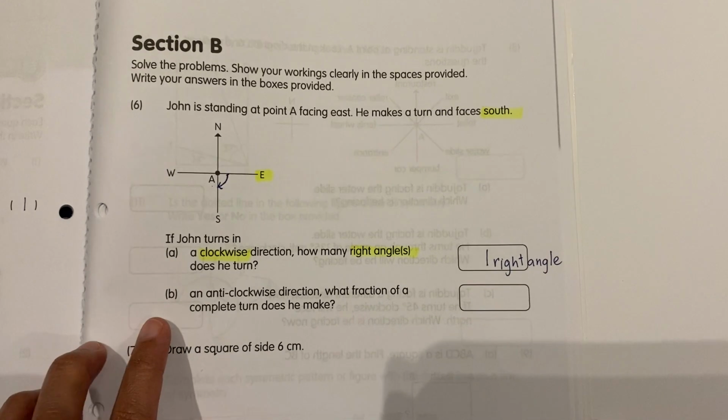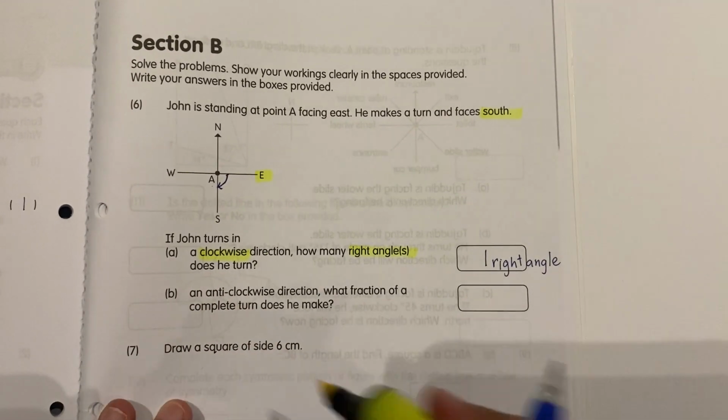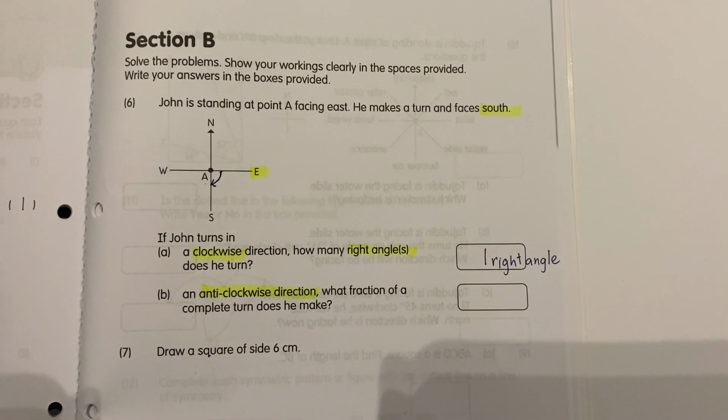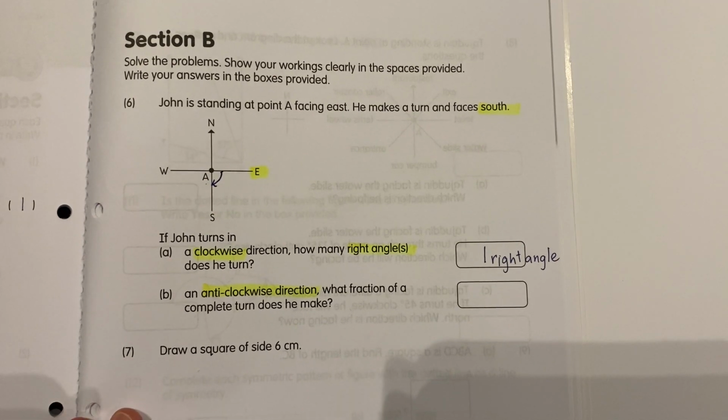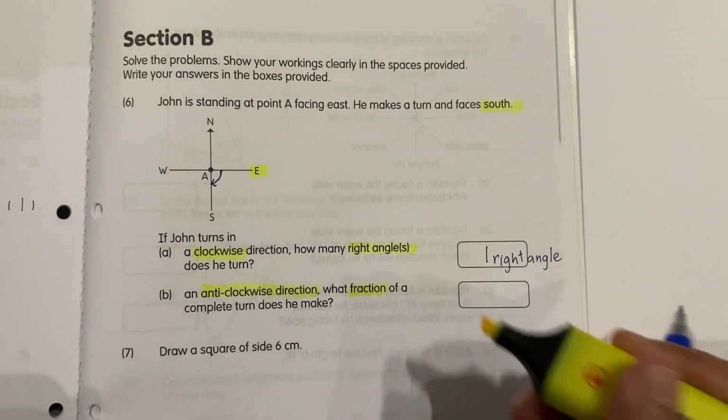Part B. In an anti-clockwise direction, what fraction of a complete turn does he make? They want the answer in fraction, so remember that.